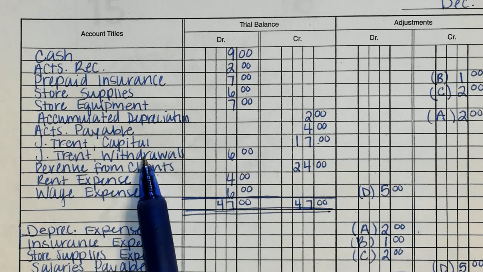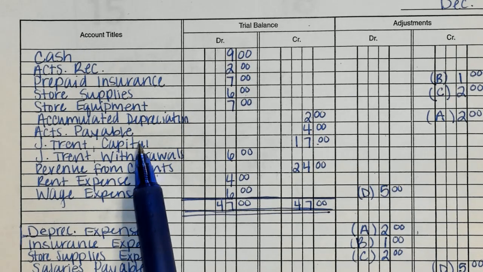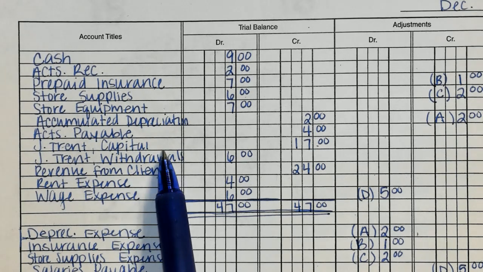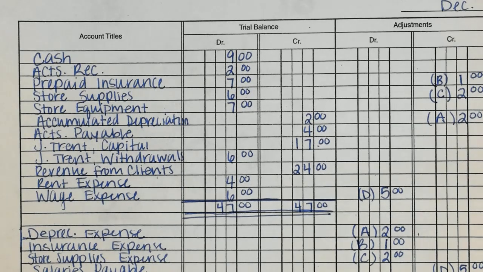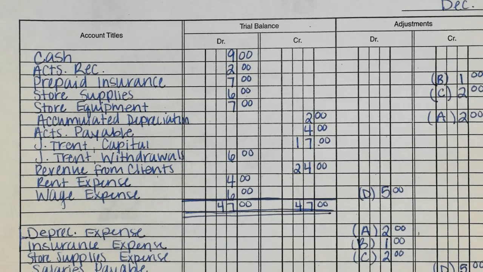Okay, in this case, we only have the beginning capital. We don't have anything from the statement of owner's equity, so we're going to track both of these numbers right now for this section. When you get to the actual balance sheet, those withdrawals are excluded because we've already taken them into consideration in a previous financial statement. Okay?